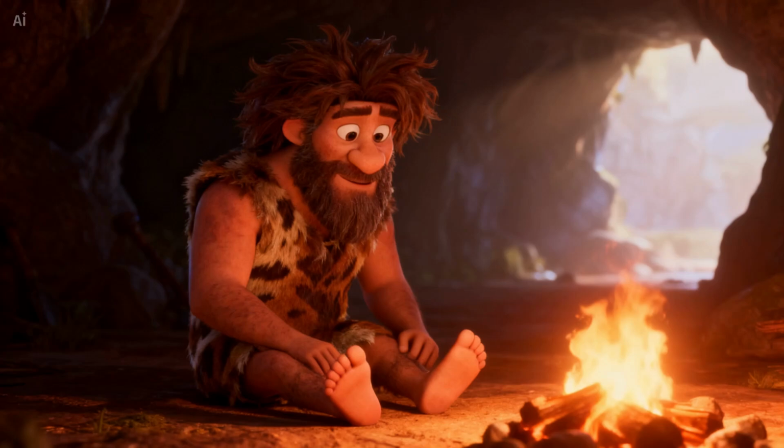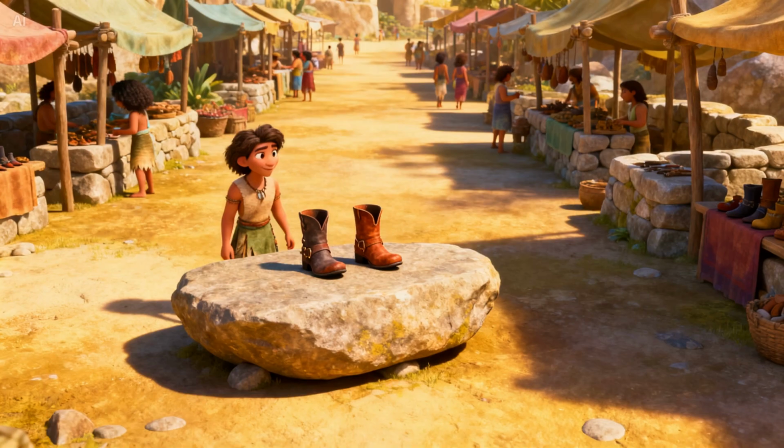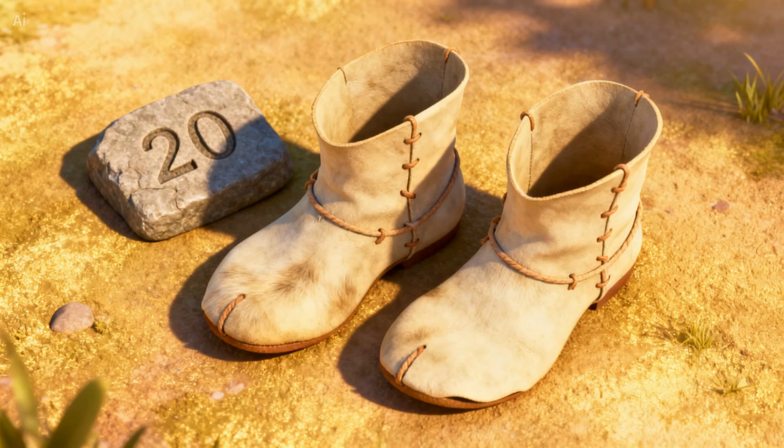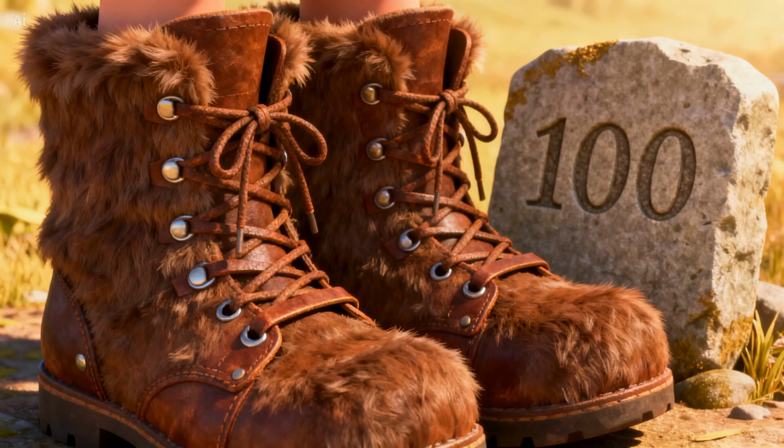Grug needs new boots for winter hunting season. At the market, 2 options. Cheap boots, 20 teeth. Made from thin hide, simple stitching. Expensive boots, 100 teeth. Thick hide, reinforced stitching, known to last for years.